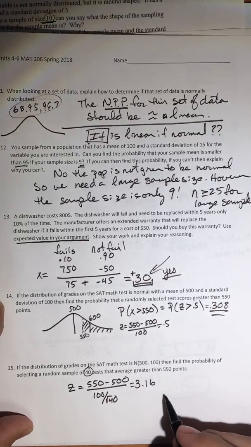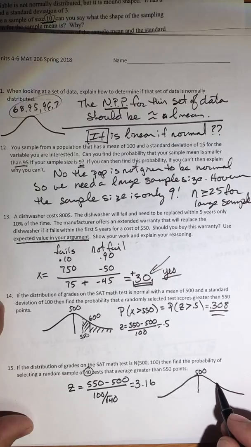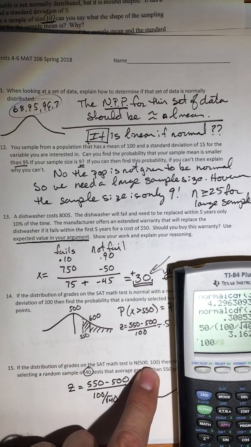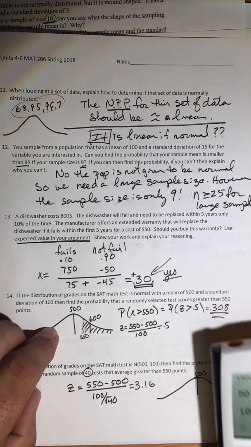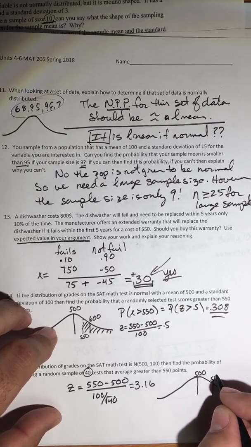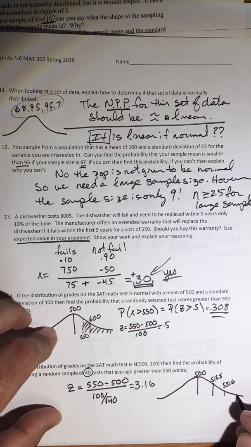So that means this distribution looks more like this now, right? So here's 500. No longer is one standard deviation equal to 100 points. So one standard deviation is going to be 100 divided by the square root of 40. One standard deviation is now only 15.8 points. So this is 515.8. This is what, 531.6. And this is 547.4. See, so we're way out here at 550.